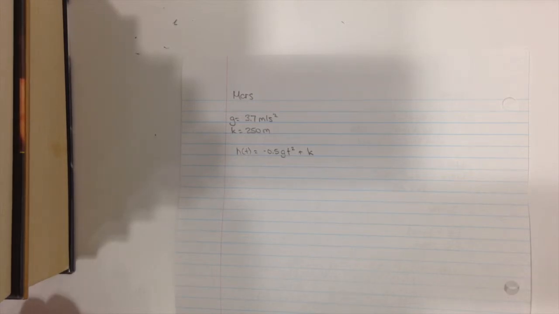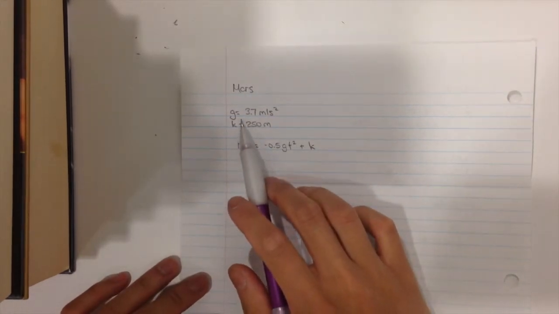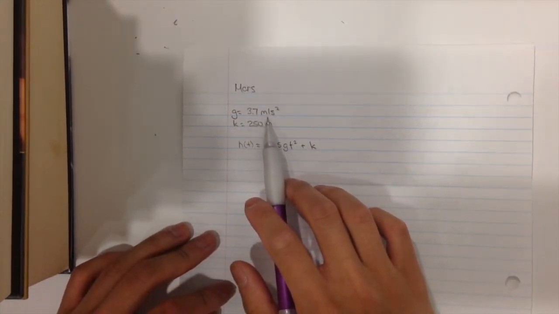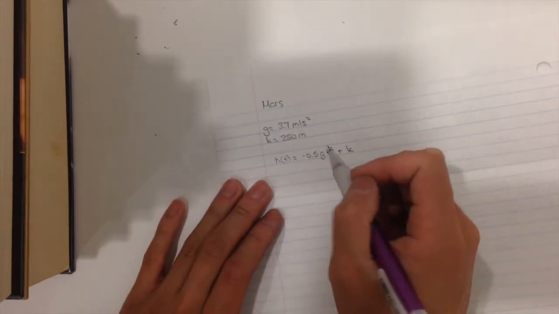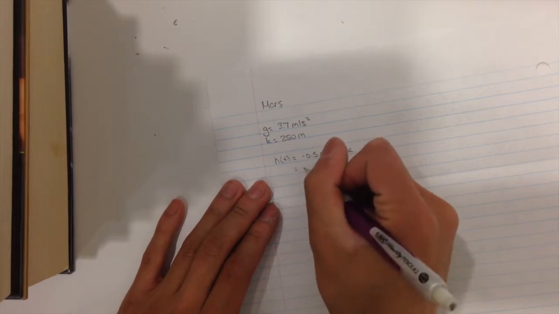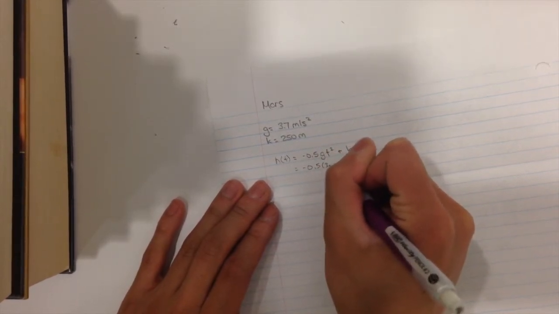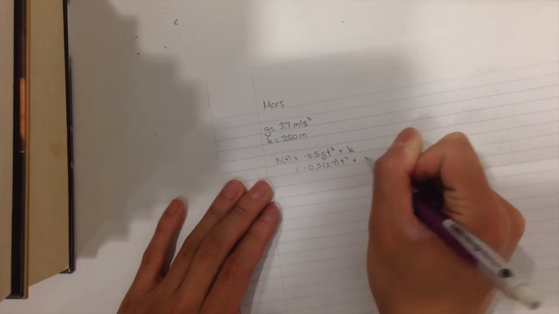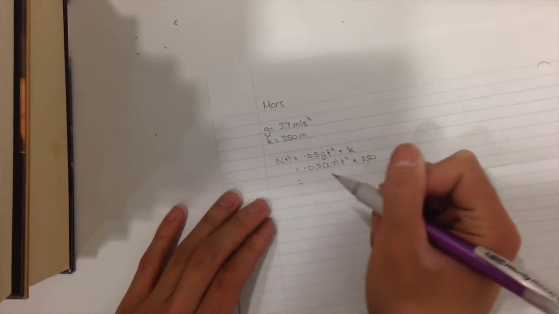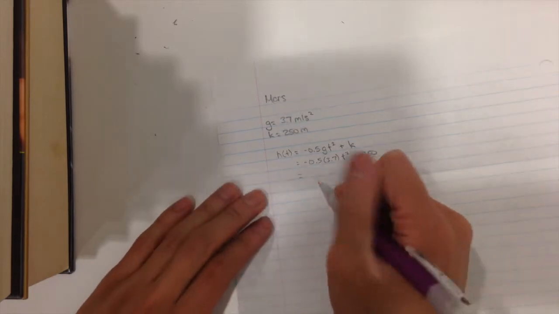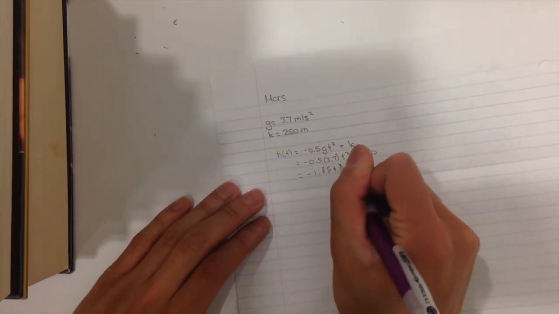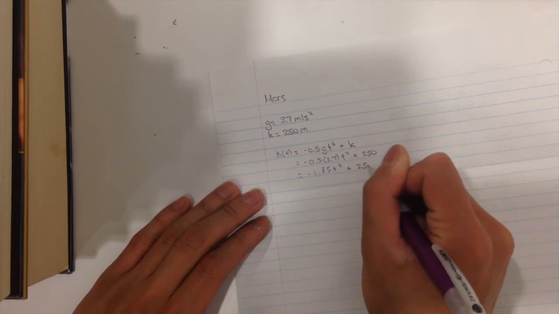Next, we'll find the instantaneous rate of change of the height of the rock on Mars. So the acceleration due to gravity on Mars is 3.7 meters per second squared. And again, the drop height is 250 meters. So we sub in the 3.7 into the g value, and we get negative 0.5 times 3.7 t squared plus 250. And if we simplify negative 0.5 times 3.7, we get negative 1.85 t squared plus 250.